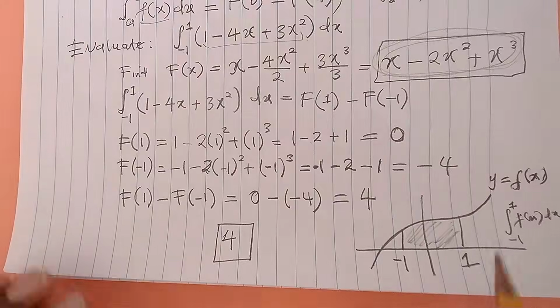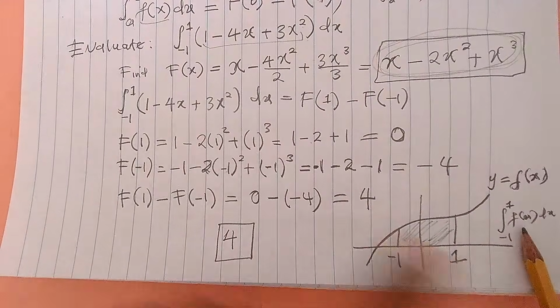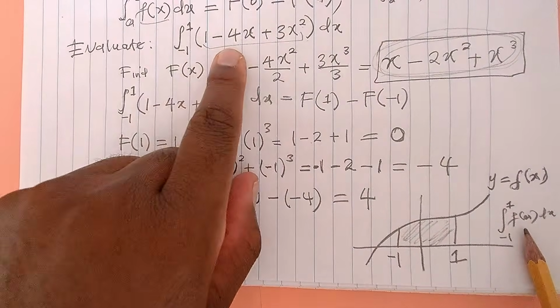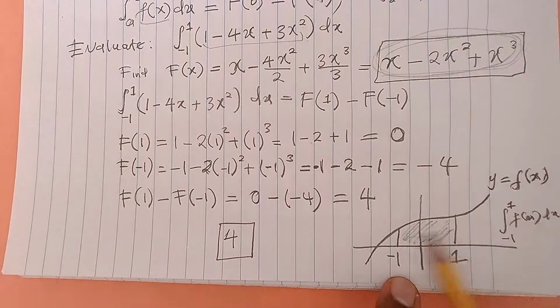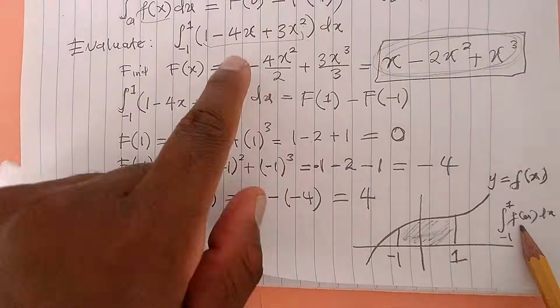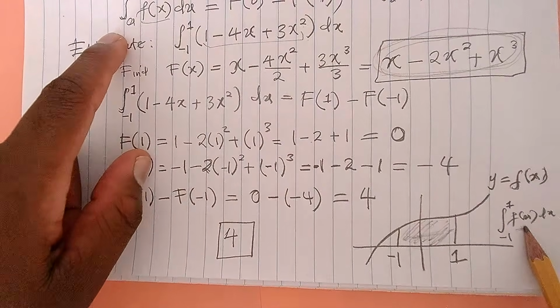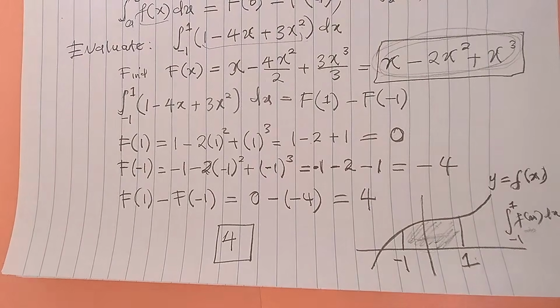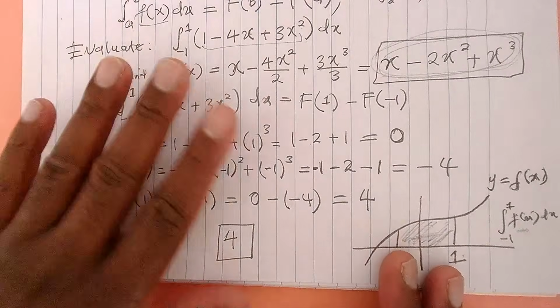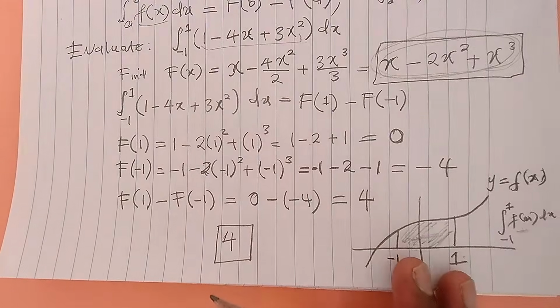Okay, so in our situation, if f of x was given by 1 minus 4x plus 3x squared, then the area under this curve is just the integral of this f of x, right, from negative 1 to 1. Okay, so again, it depends on the question that you have been given, but the area under the curve is the same process we do for definite integrals.